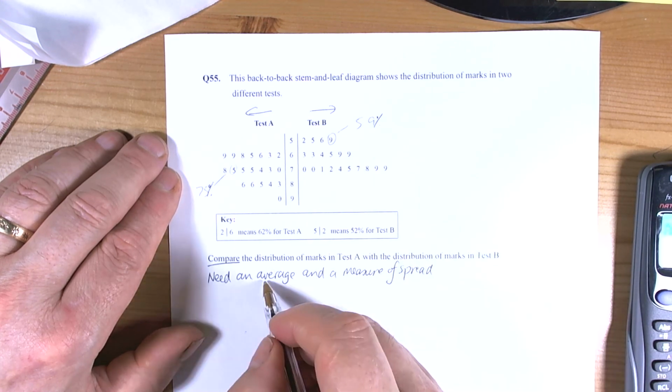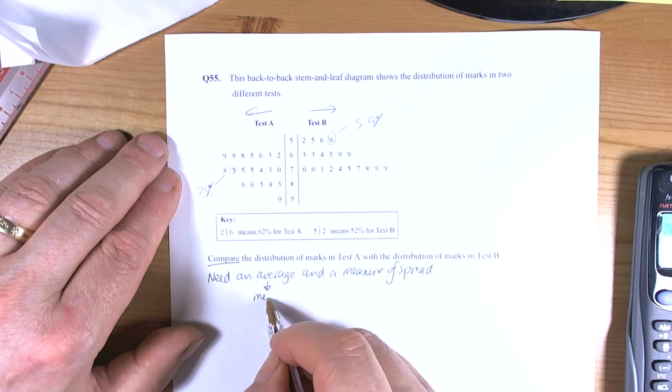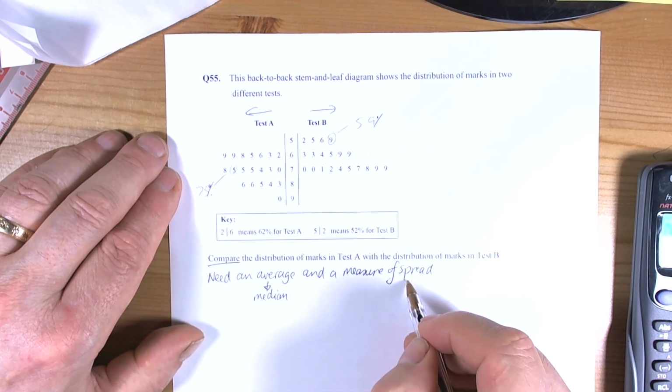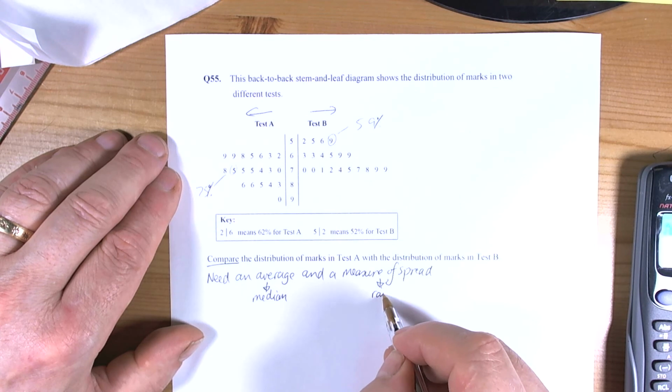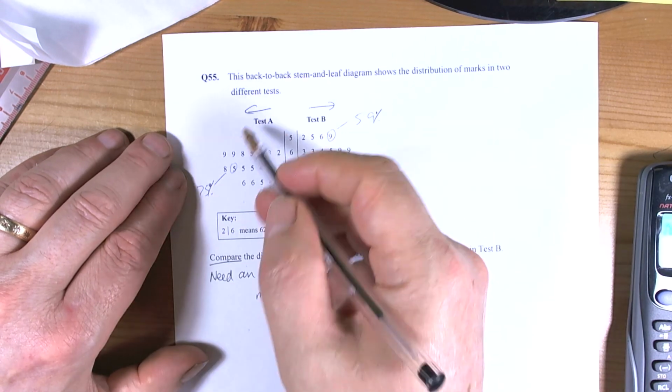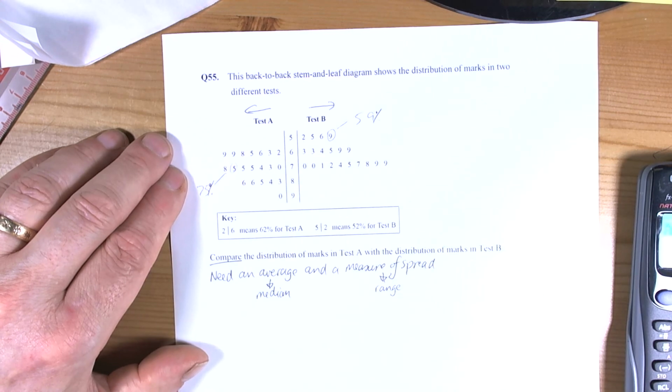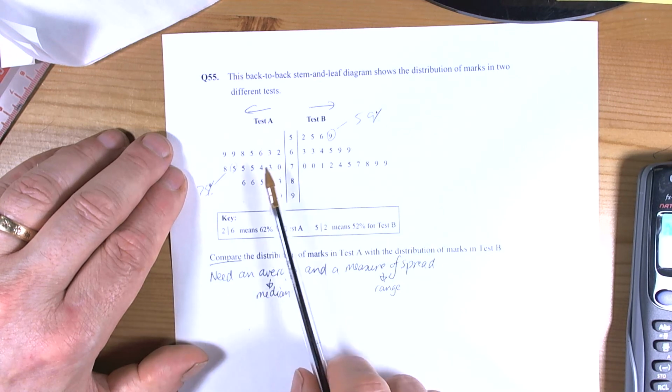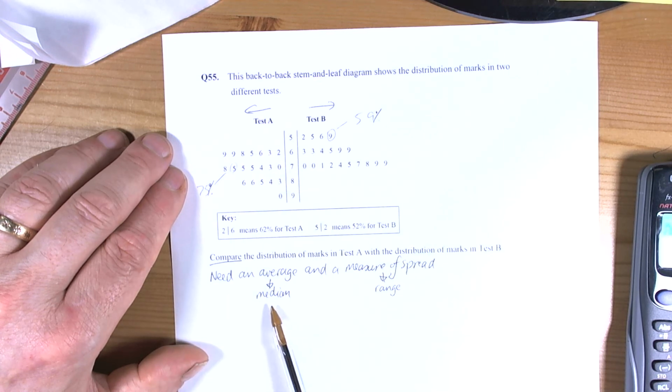From stem and leaf diagrams, we use the median average and the range. You can use the mean average if you want to include everything. That tends to be a better average, but at the end of the day the examiners are just looking for you to make a comparison of an average and spread. So from stem and leaf diagrams, the easiest average to calculate is the median. It tells you something about the middle of the data, ignoring outliers, and the easiest measure of spread is the range. So let's go for it.